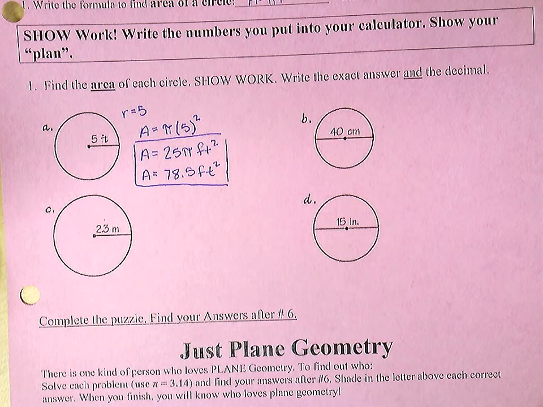The other ones for number 1, B, C, and D, you're doing exactly the same. So I'm not going to go over those, and I'm going to have you practice those after I'm done.